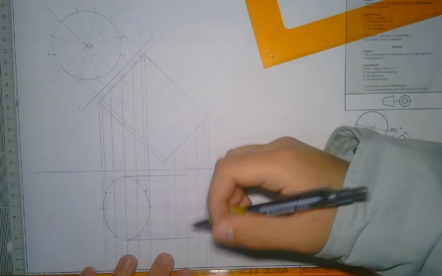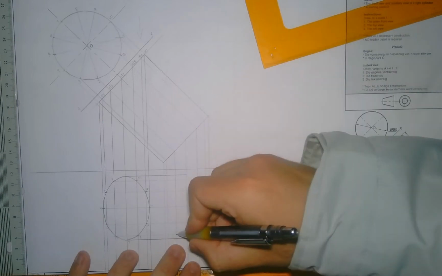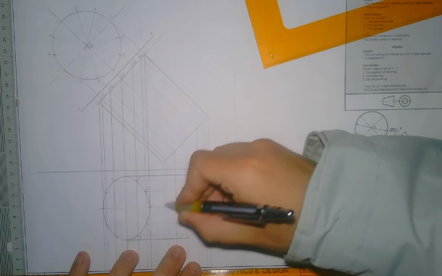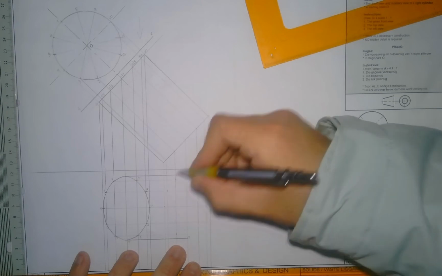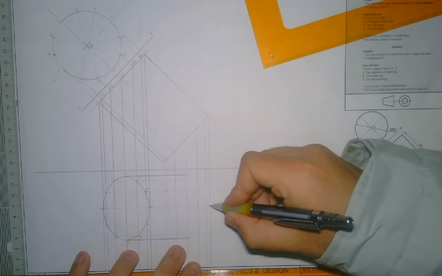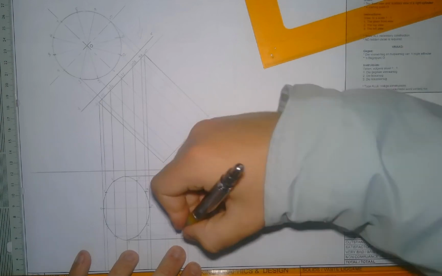Okay, now we go and plot in our points. Okay, there's one, there's one, there's one, there's one, there's one, there, there, there, there, there, and there, and then we can go and draw it in.